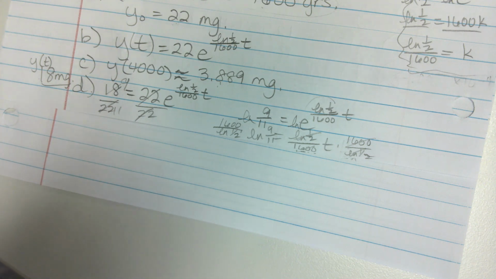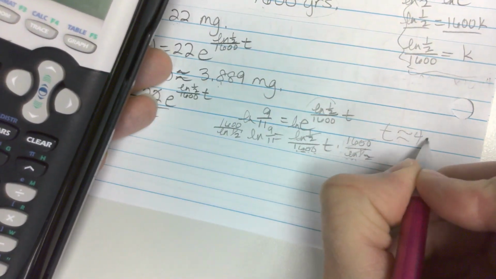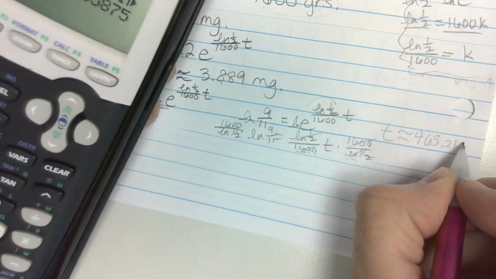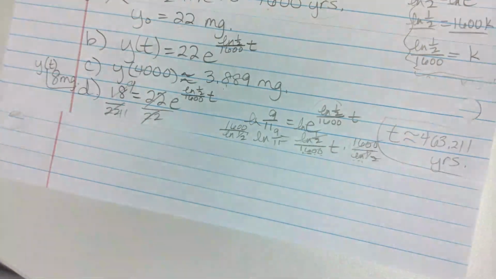463. Thank you. 0.210. That was a funny joke. You're pretty funny, but it's on there. 463? Yeah, I got it the first time. Yes, because I got it right. Good for you. After 463 years, it would go down to 18 milligrams.